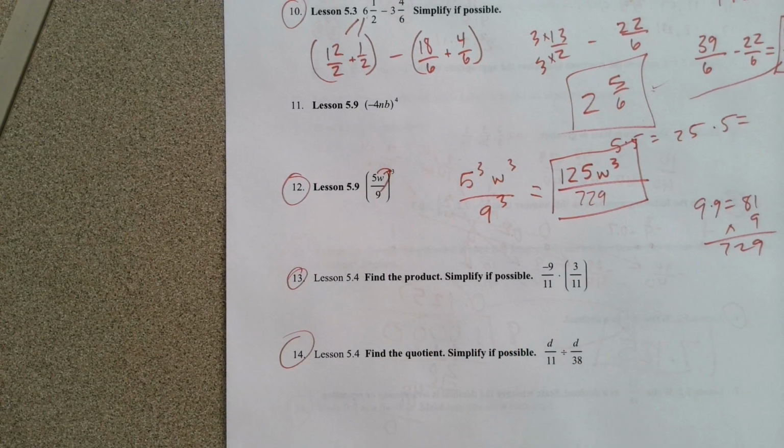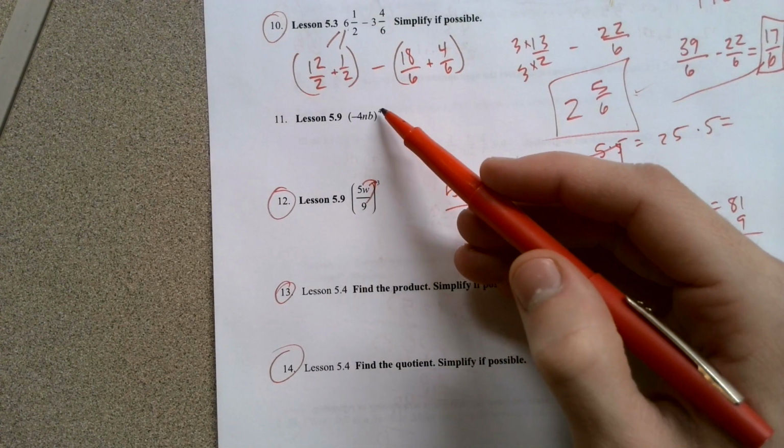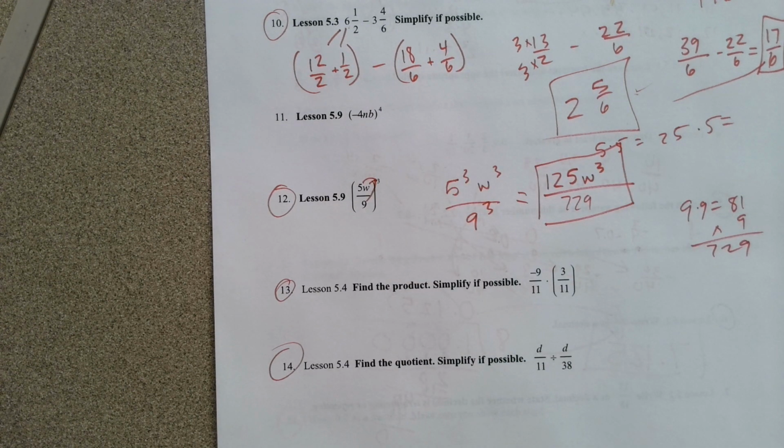And there's going to be your final answer. Again, when you have those, you're just going to pop it onto each. When you're looking at number 11, just pop that onto each thing.